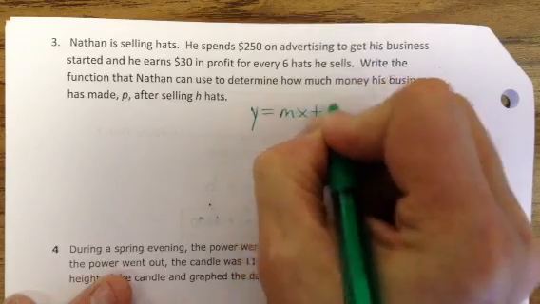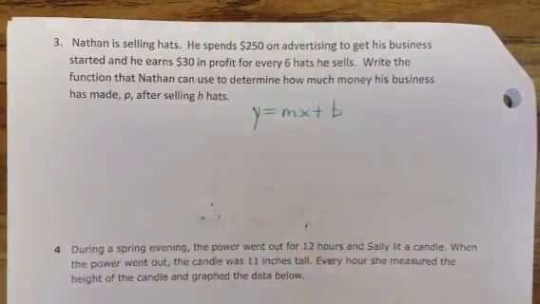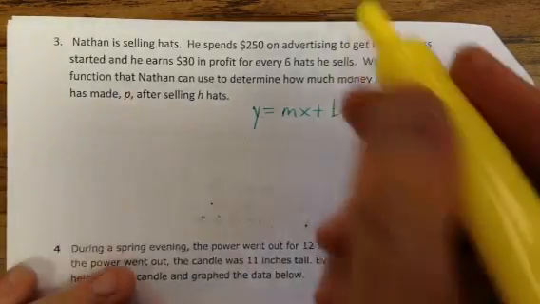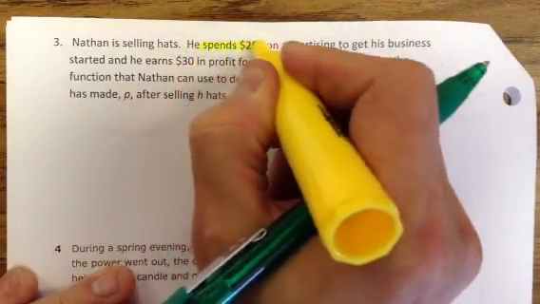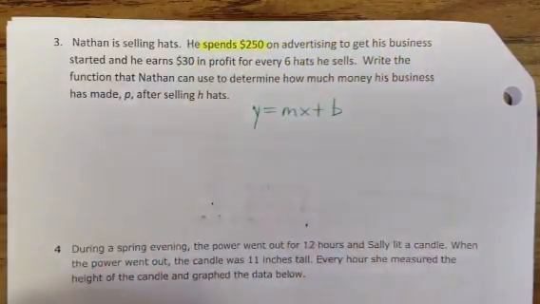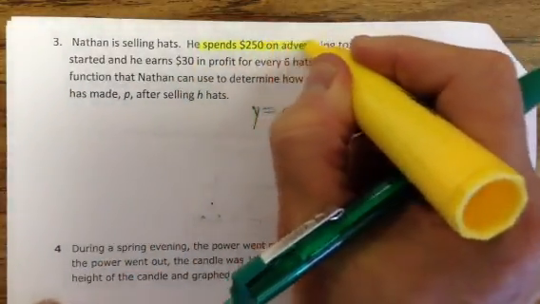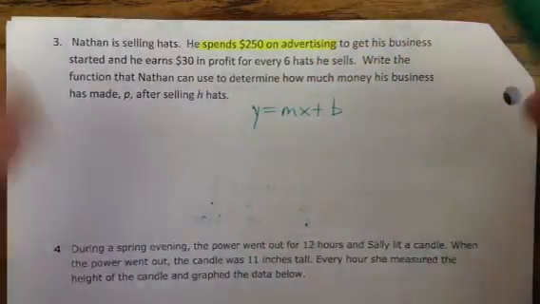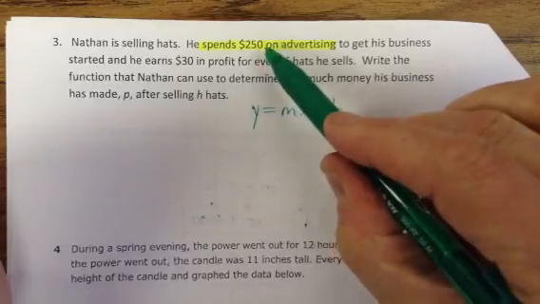So we're going to start with this. So we're looking for a starting amount. Do you see a starting amount? I do. Nathan spends $250 on advertising. That's a one-time advertising setup charge, whatever you want to call it. This is a one-time payment.